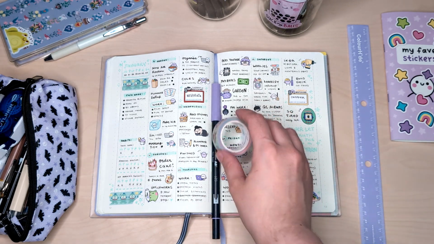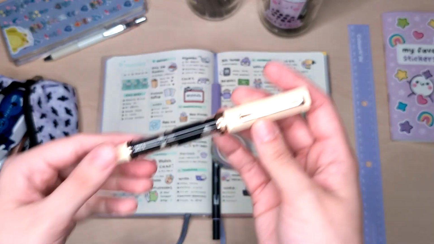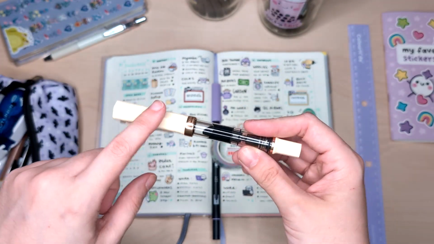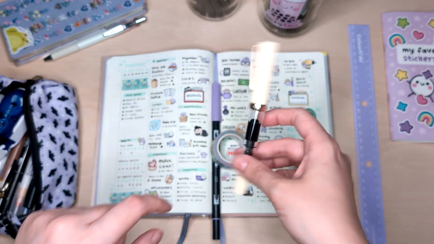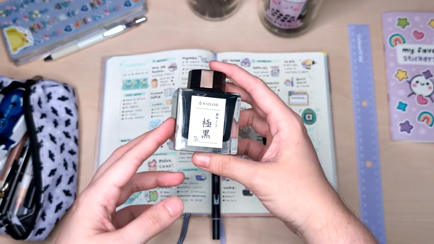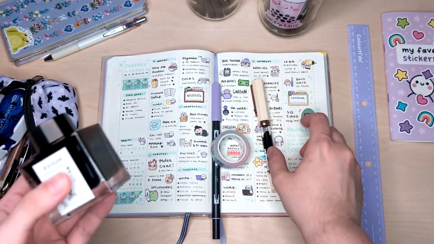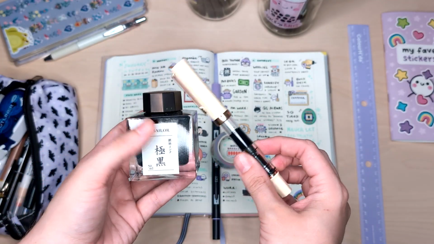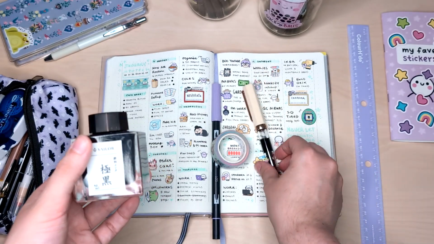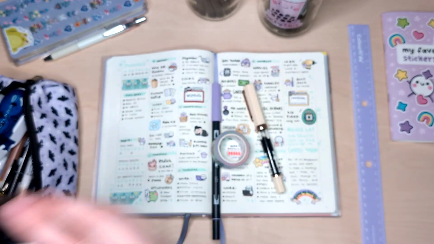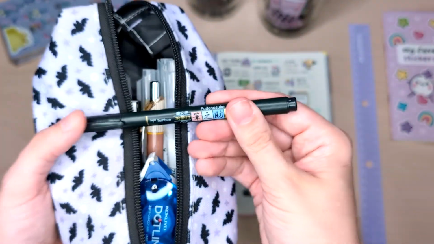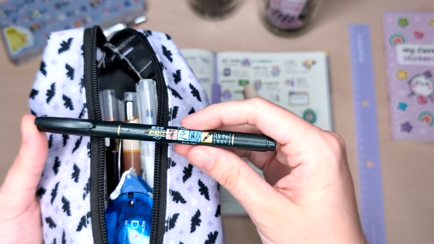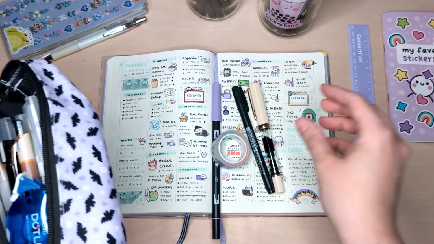I'll pick a washi tape. And then I need my fountain pen, which I'm using a TWSBI Eco in the extra fine nib. And it is Sailor ink. So it is this ink. I know different inks behave differently in the same pen, so you might not get as fine of a nib, or you might get a thicker nib if you use a different ink, but this is the ink that I'm using. And then I also use my Tombow brush pen. This is the, I want to say hard nib, but if I'm incorrect, let me know.